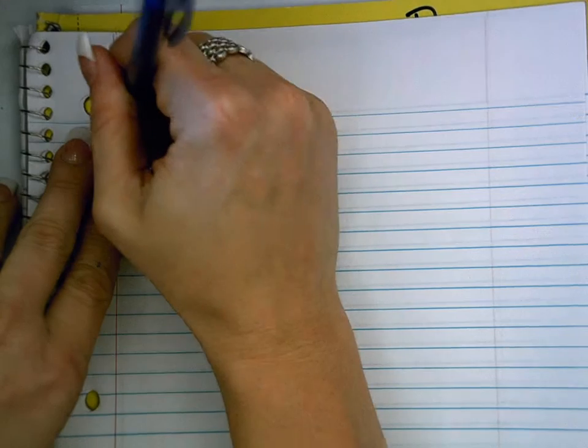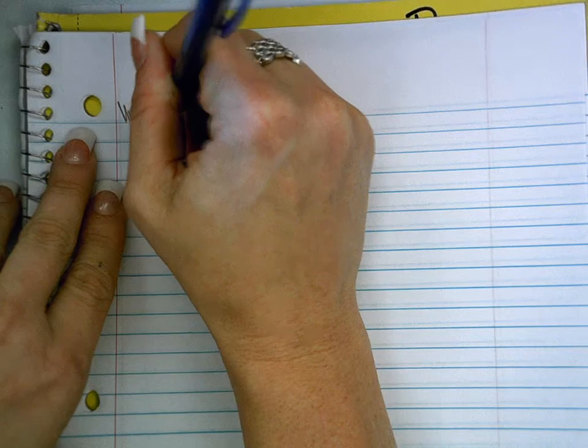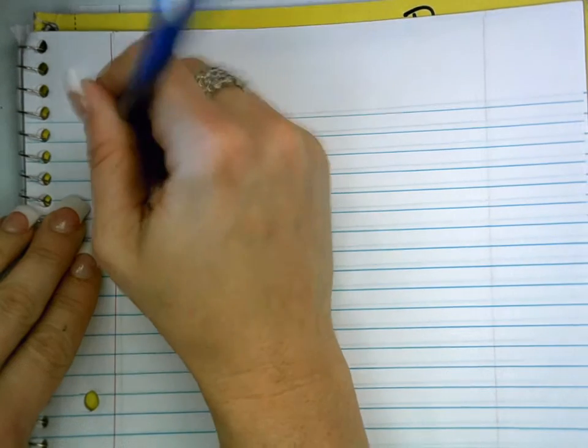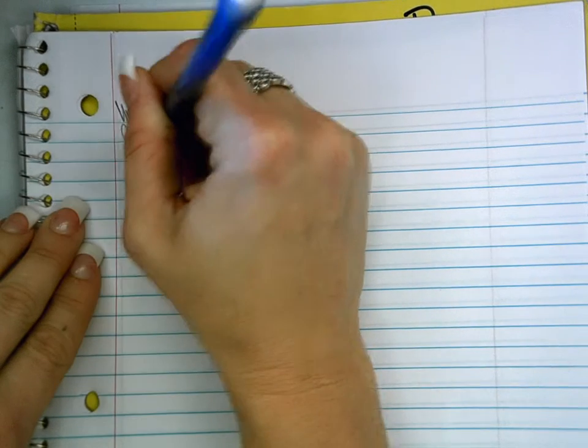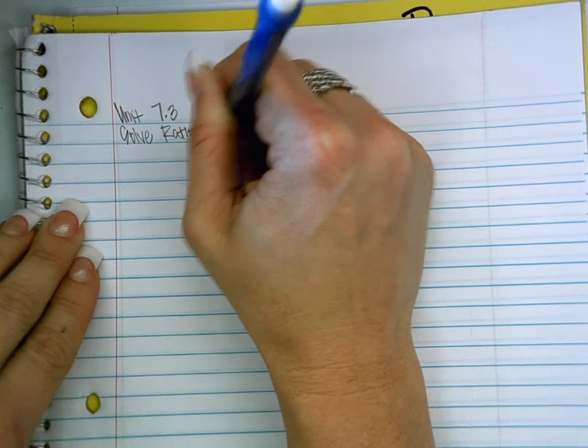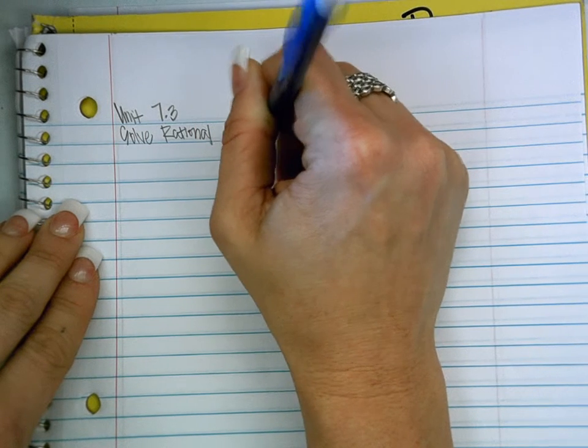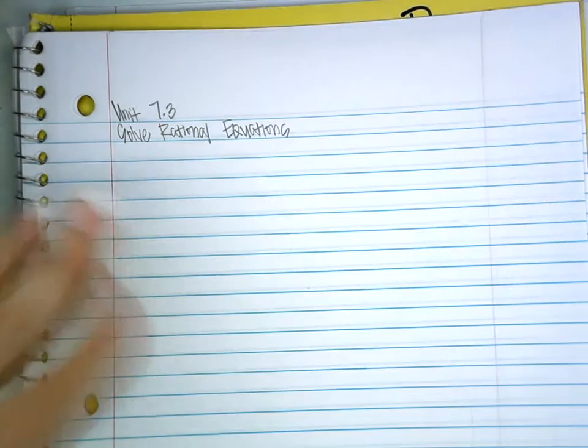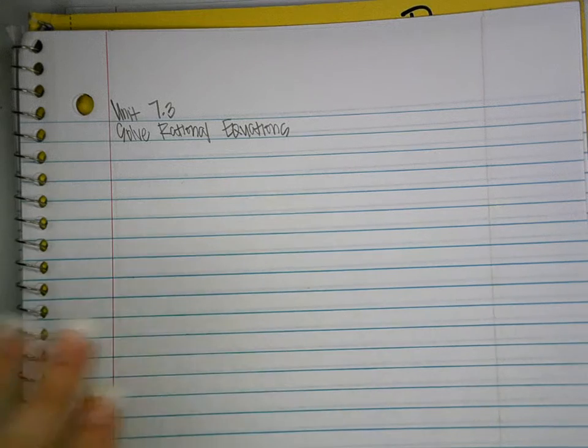Okay, so this is going to be the last set of notes for Unit 7. We're on Unit 7.3, and today we're going to solve rational equations. You are going to see two different types of rational equations, and I'll show you the difference.